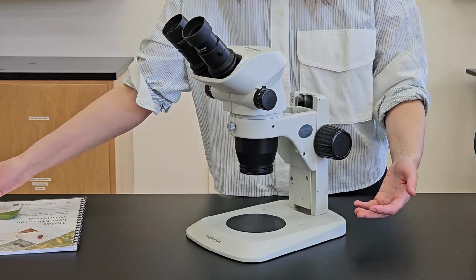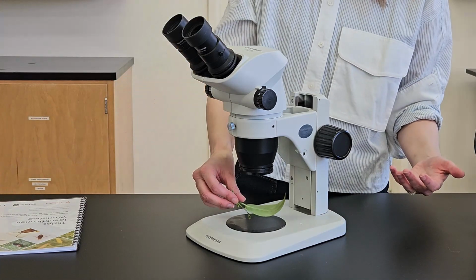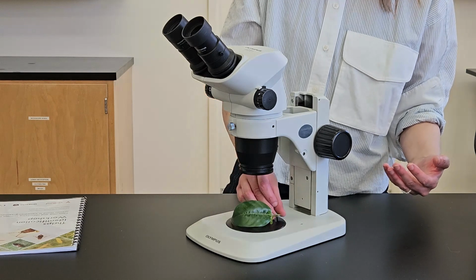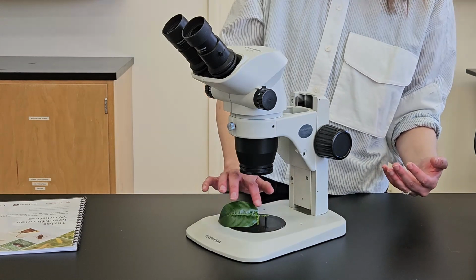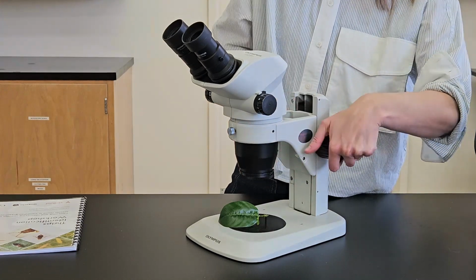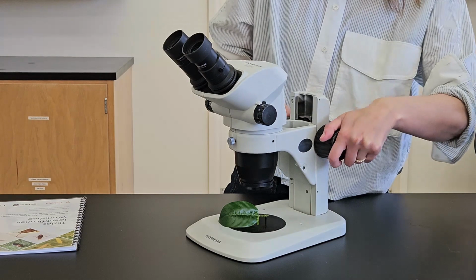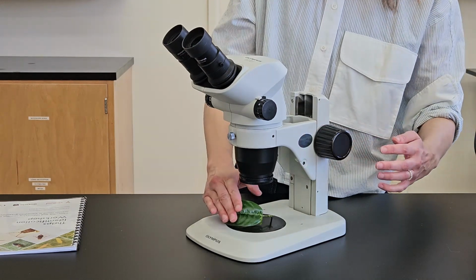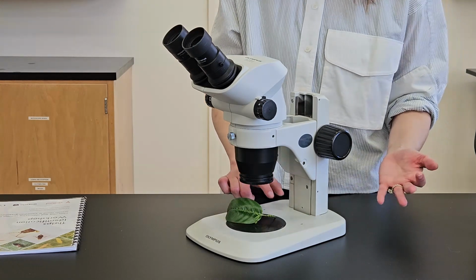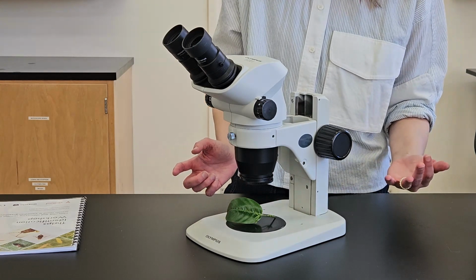The idea is to accommodate bigger samples on the stage. So I often look at whole leaves or parts of plants with multiple structures. By changing the magnification and moving the body of the microscope closer or farther from the specimen, I can focus on different parts of the leaf, for example.